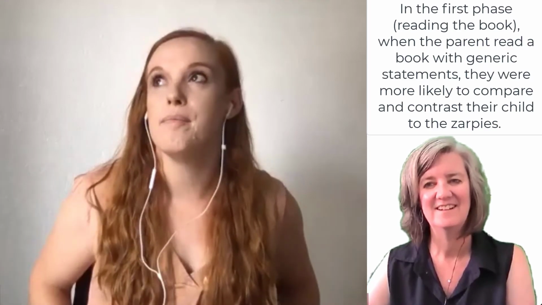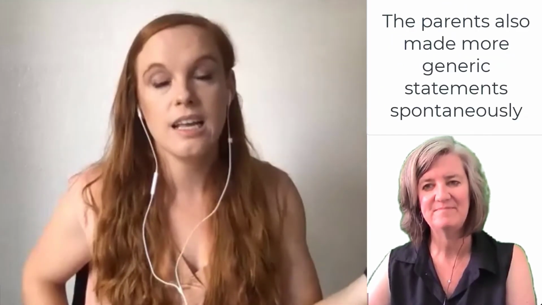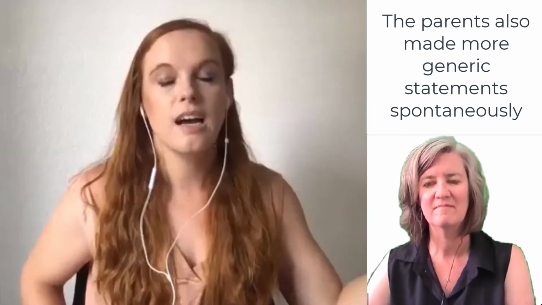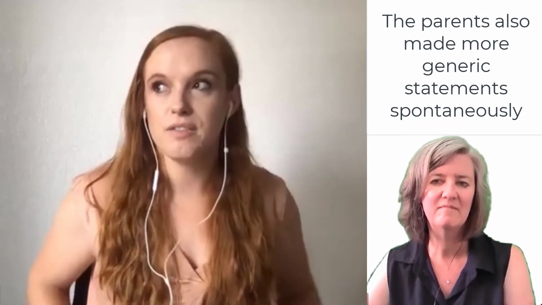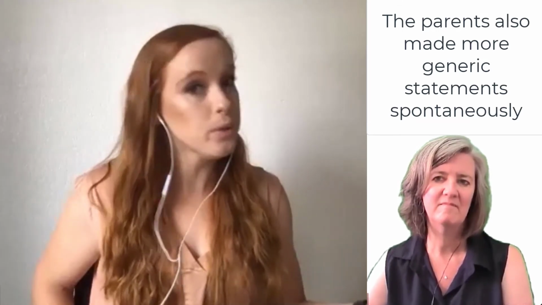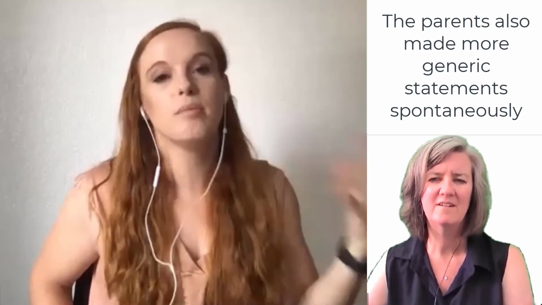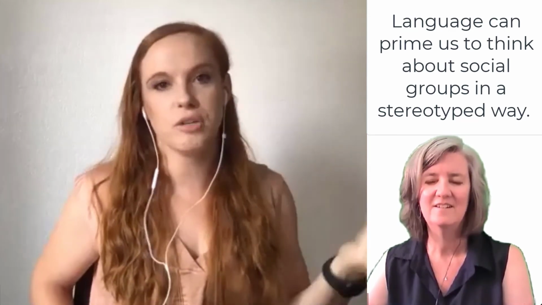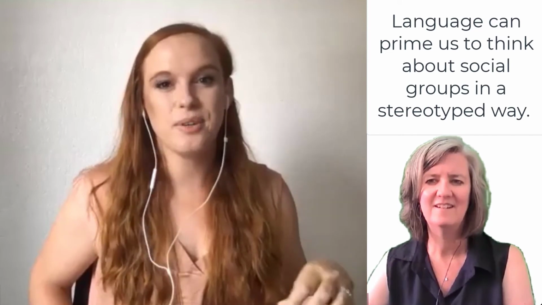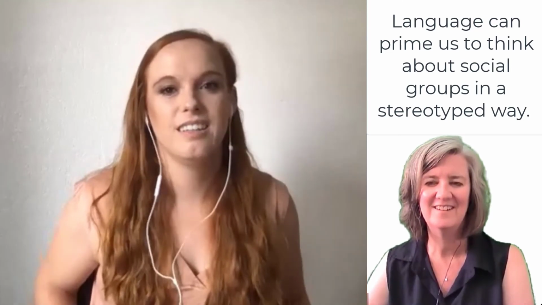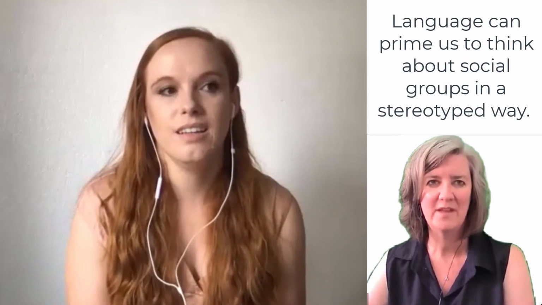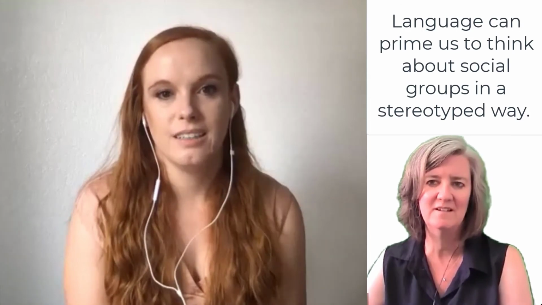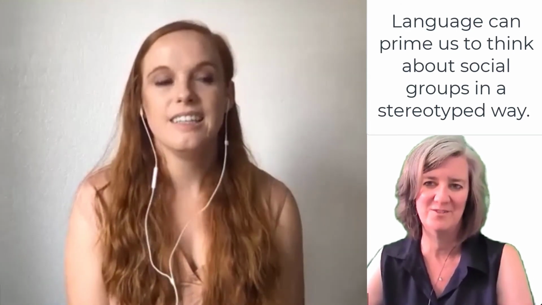And they also made more generic statements spontaneously. After reading the generic statement in the book, they went on to make more generic statements about Zarpie behaviors. So the type of language that we use primes us to think about social groups in this very broad sense and to make really broad generalizations about them, even generalizations that weren't necessarily said. So we're piggybacking off of that. That kind of thinking just leads to more of that kind of thinking. You can see how stereotypes could pretty easily develop if people are thinking about social groups that way.